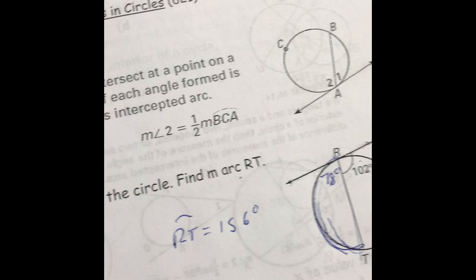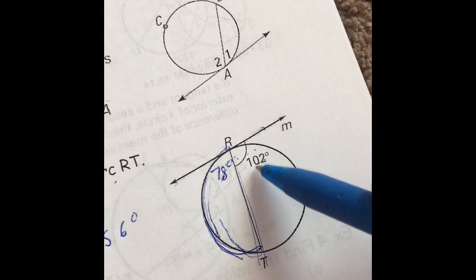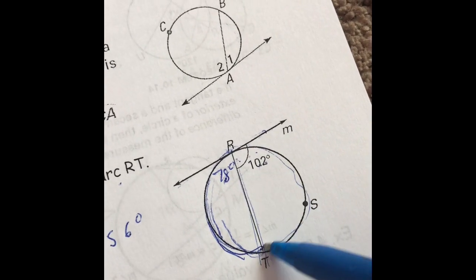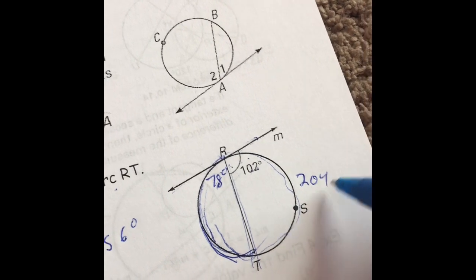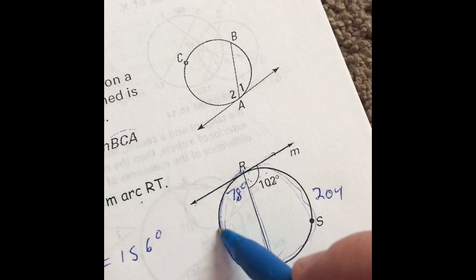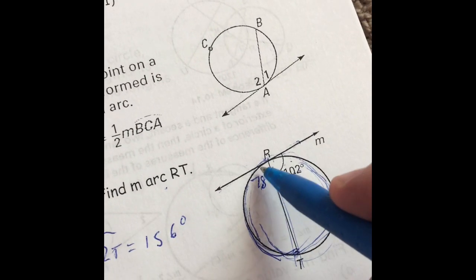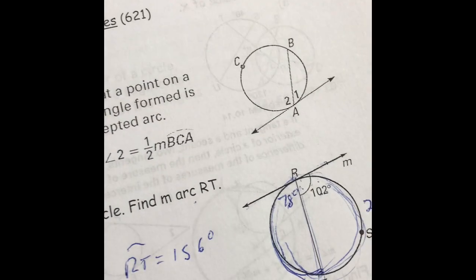The other way to do it would have been this way. This is 102, so this is going to be half of this arc. So 102 is going to be half of 204. The entire circle makes 360, so if this is 204 from here to here, this has to be the rest to make 360, which is 156. So there are two ways to do that question.